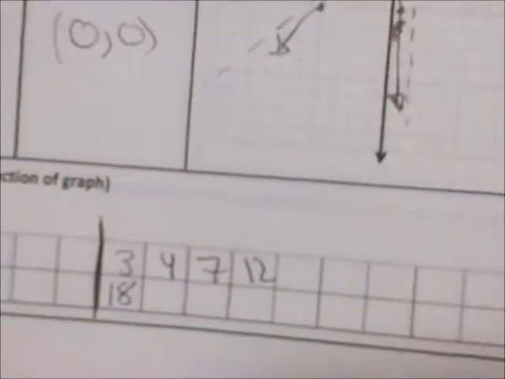Okay, now we're going to go on the right side. So going back to the graph, we're going to go down to 3, which gives us 18. So on our paper, we'll write 18 under 3. Then for 4, it gives us 14.